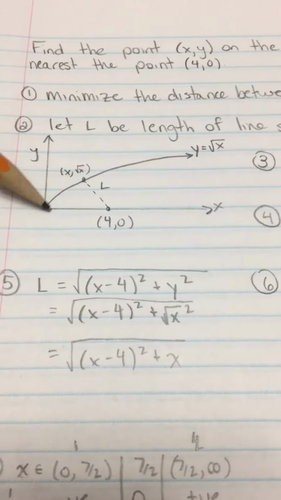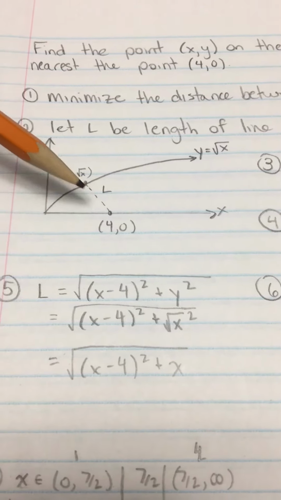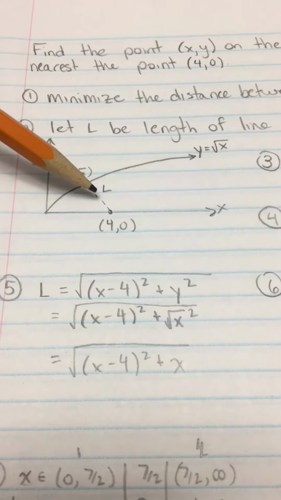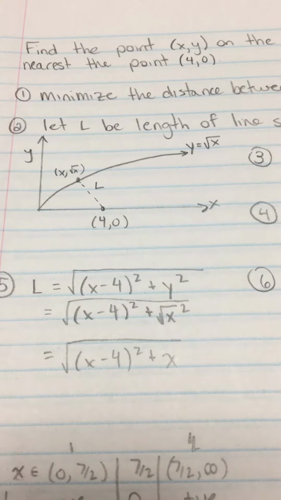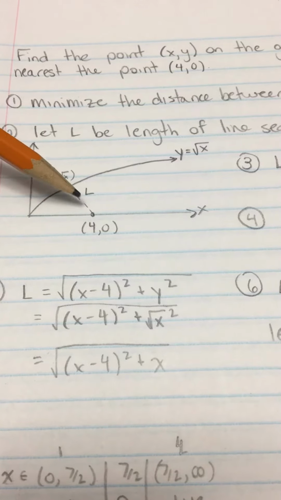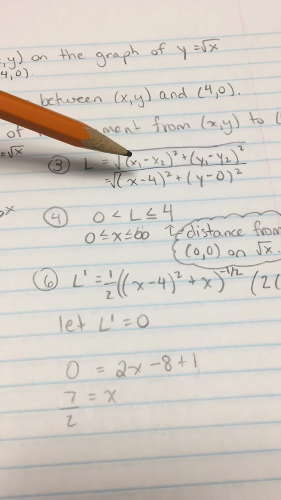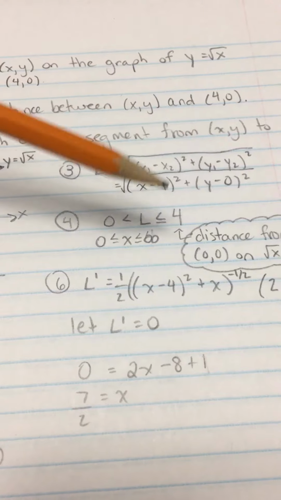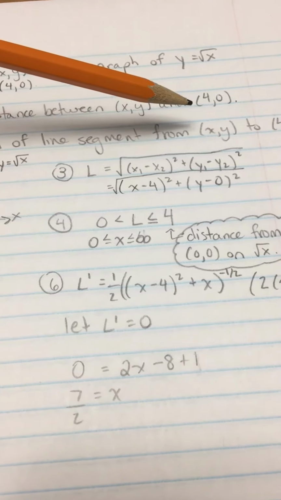In our diagram, I've sketched y equals square root x, and then I've connected with a line segment the point (4, 0) to our function. The point where the line segment connects to the function would be the point (x, square root x). And we need to figure out the length of that line segment now. So the length of the line segment can be given by our length formula, and we can replace x2 and y2 with 4 and 0, the point given in the question.